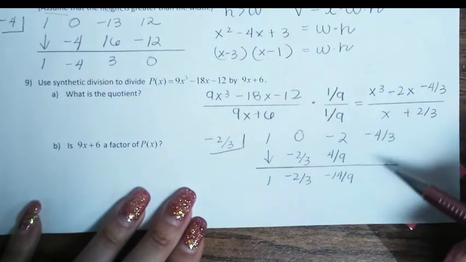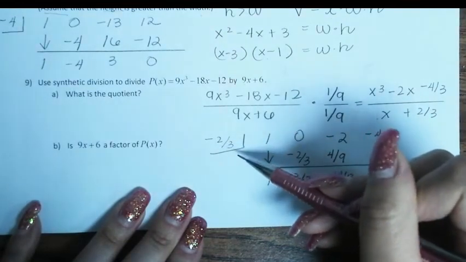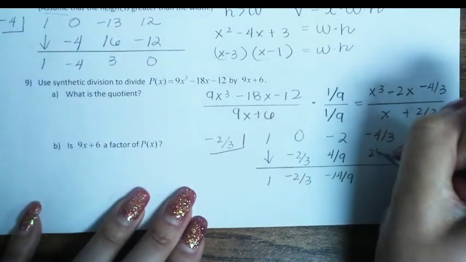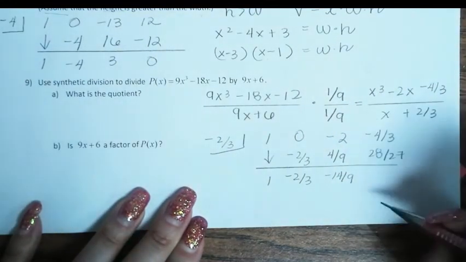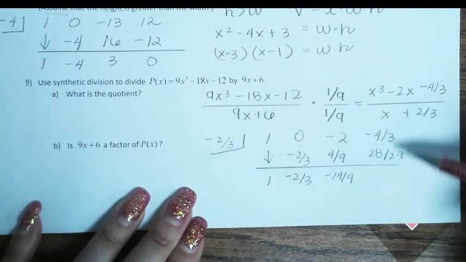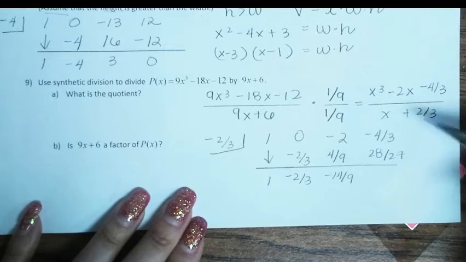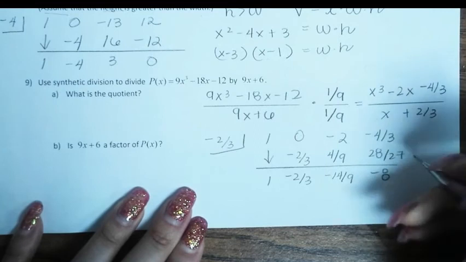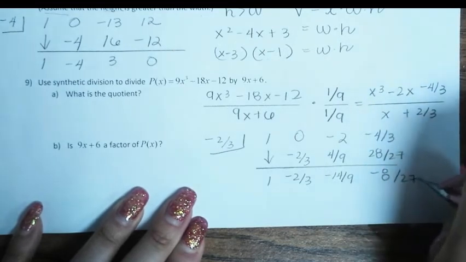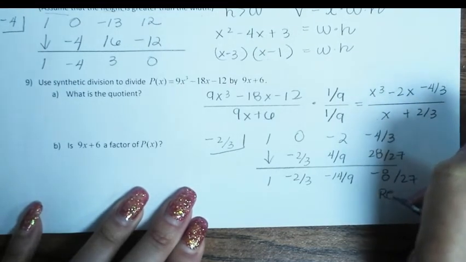Negative 14/9 times negative 2/3 is going to be 28 divided by 27. Really interesting number. After that, you combine negative 4/3 plus 28/27, and you have the beautiful number negative 8 divided by 27, and that's your remainder.